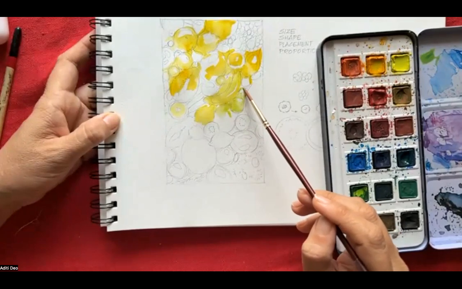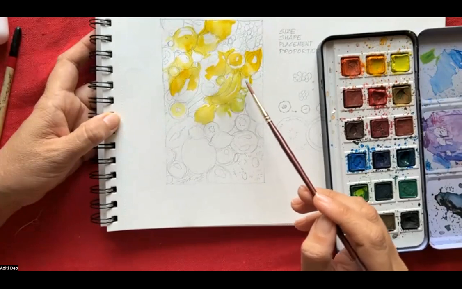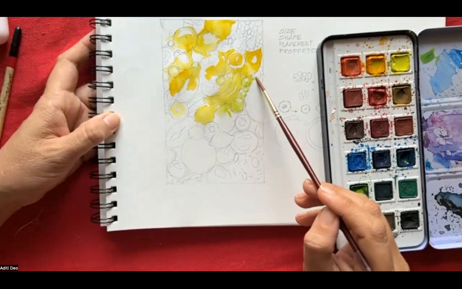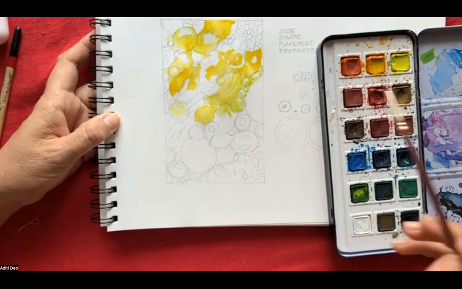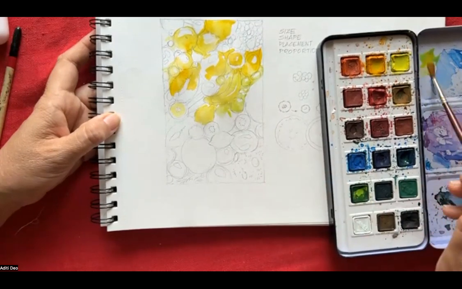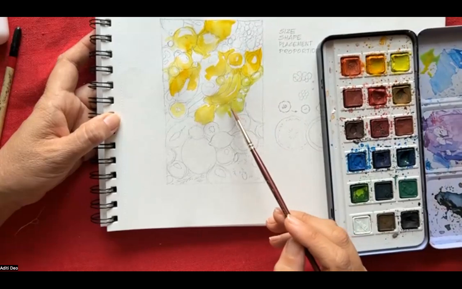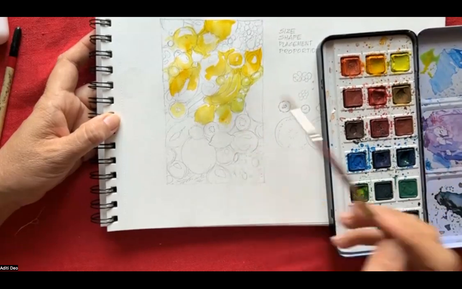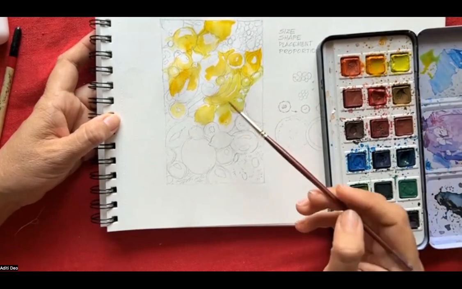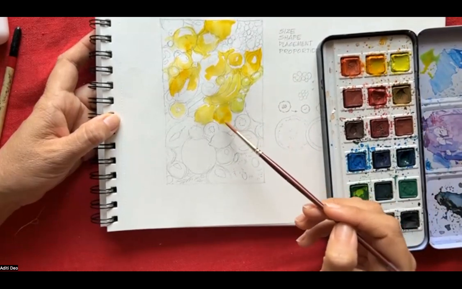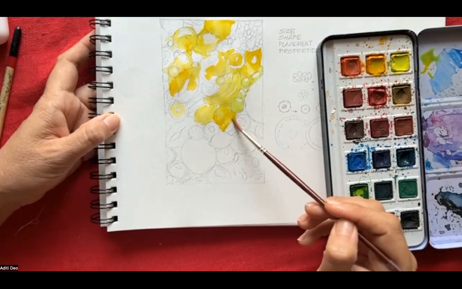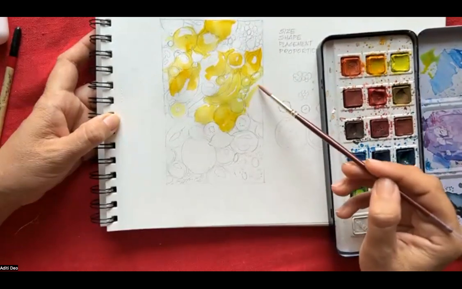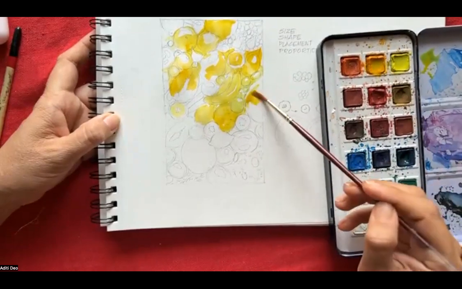Ideally, if we do this in one shot, you'll see how these colors merge into each other. So the ultimate aim of watercolor painting is to make the painting look exciting. We are in no way competing with photography, remember that, because that is just a losing proposition.